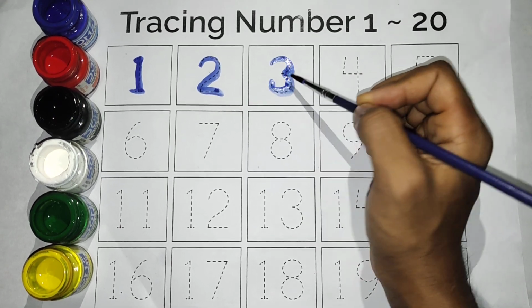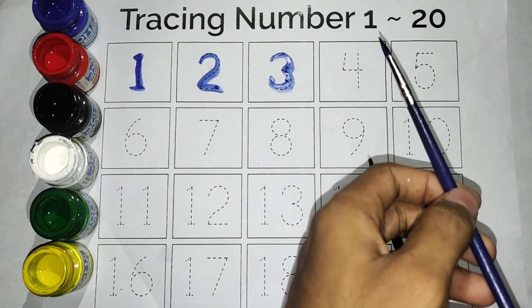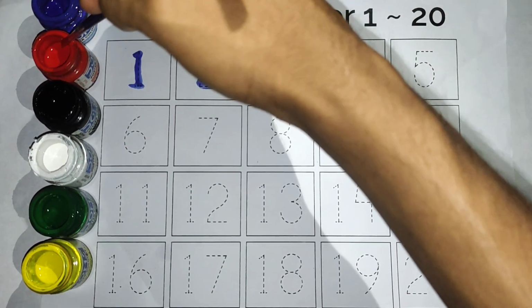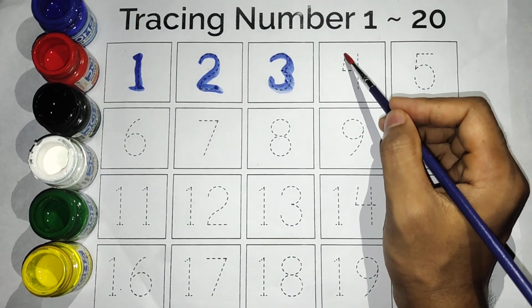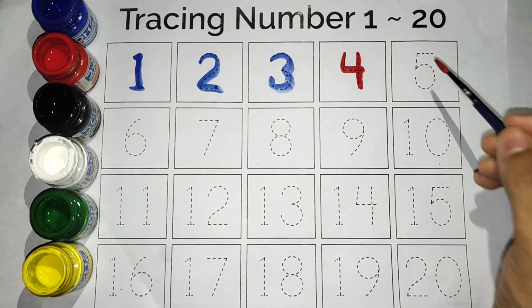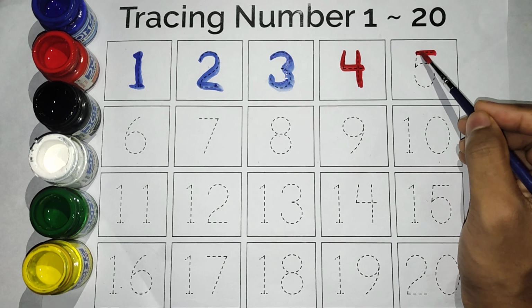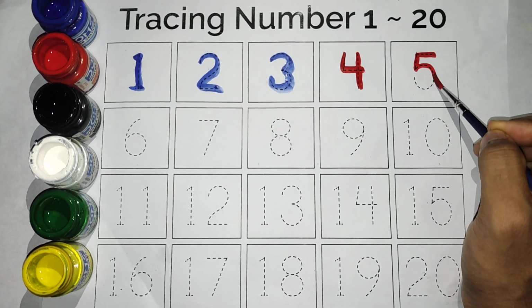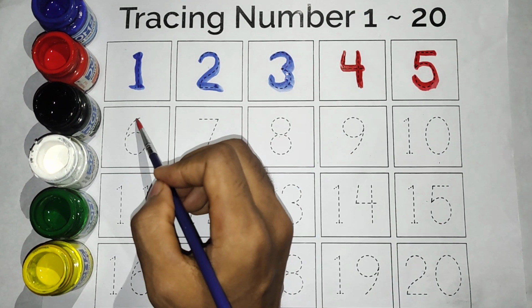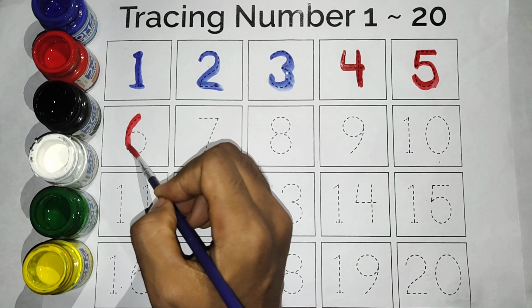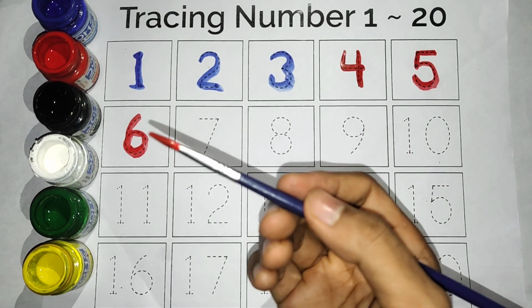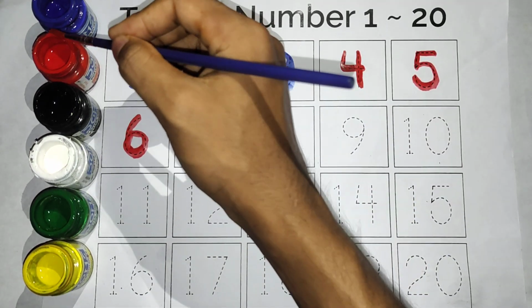Kids, the next one is 4 and we use red color. F-O-U-R, 4. Now we're coloring 5. 5. The next one is 6. S-I-X, 6. Kids, again we use red color.